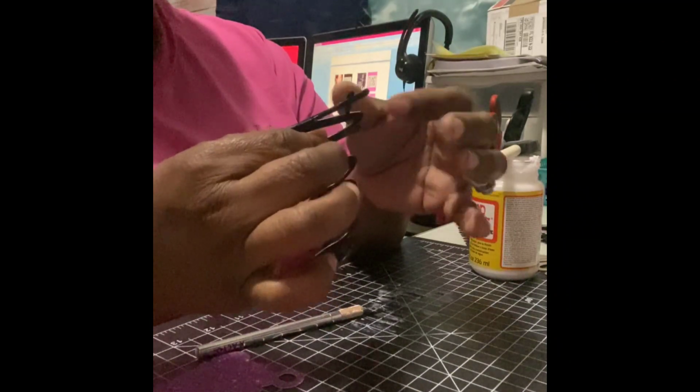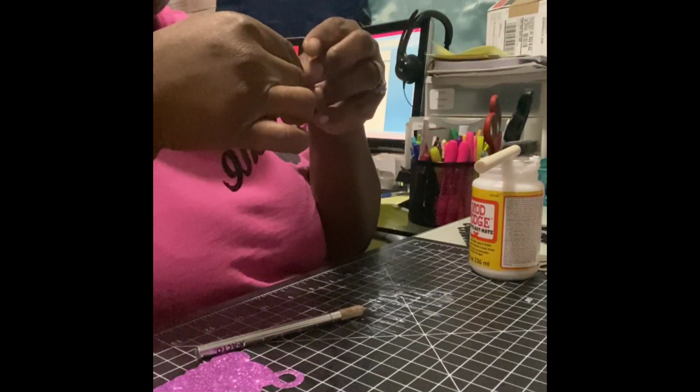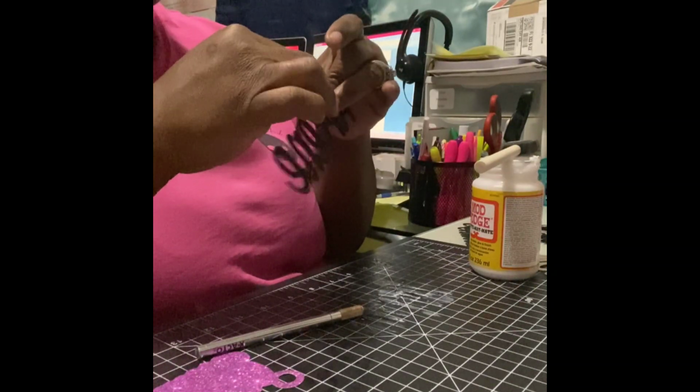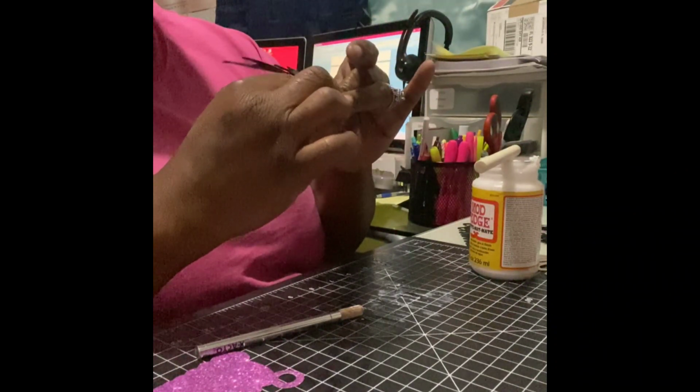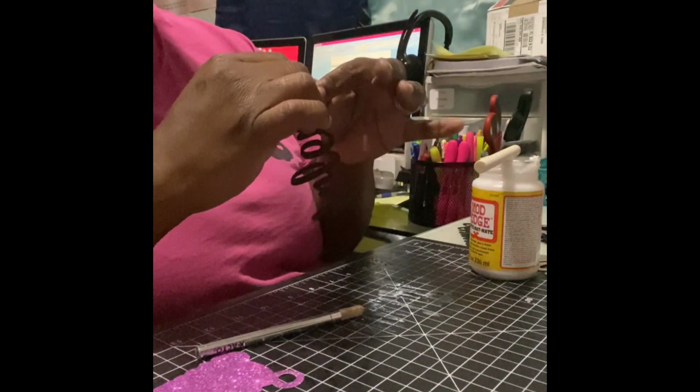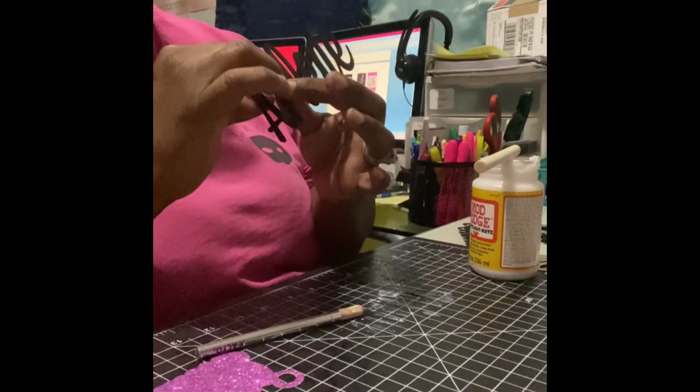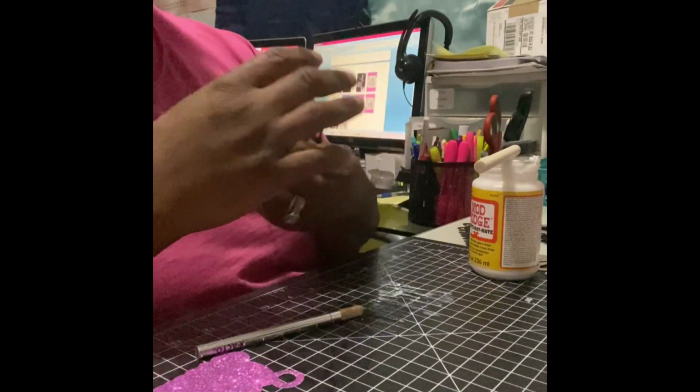Then I go around and press it to make sure that all of them are as even as possible, and make sure that there's no place for the epoxy to seep through. You just press them together real good. So I just go through and do that. Make sure they're sealed really good. And then I just set that to the side.